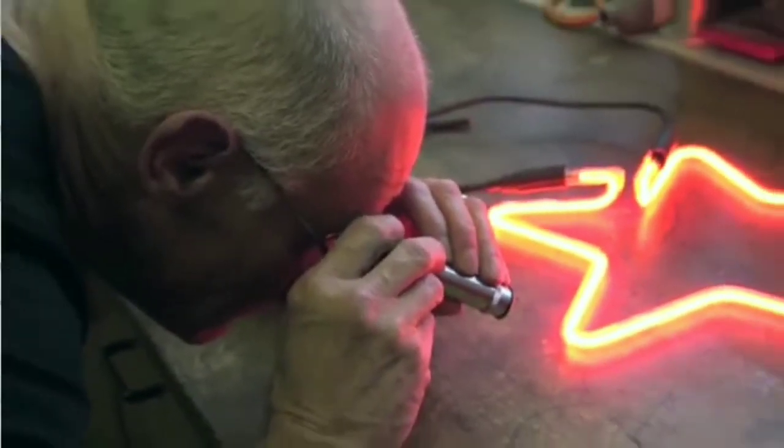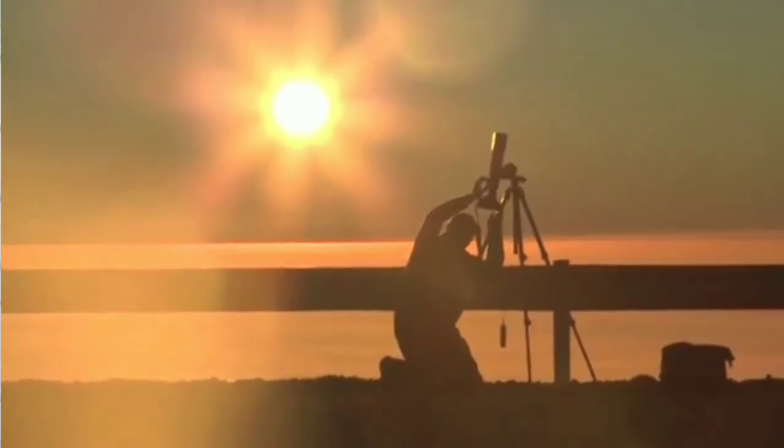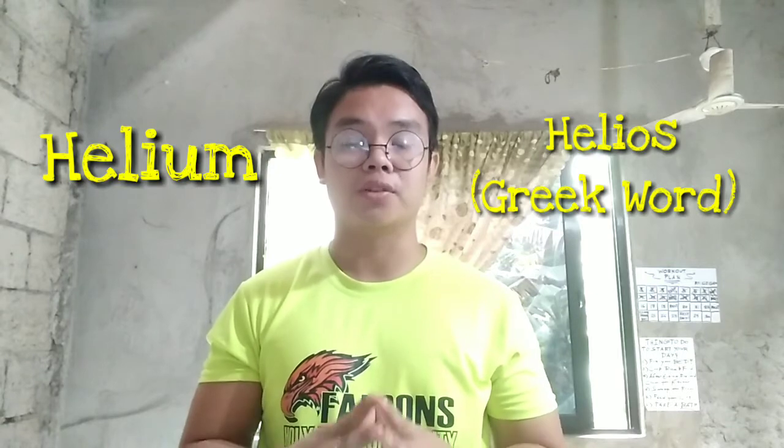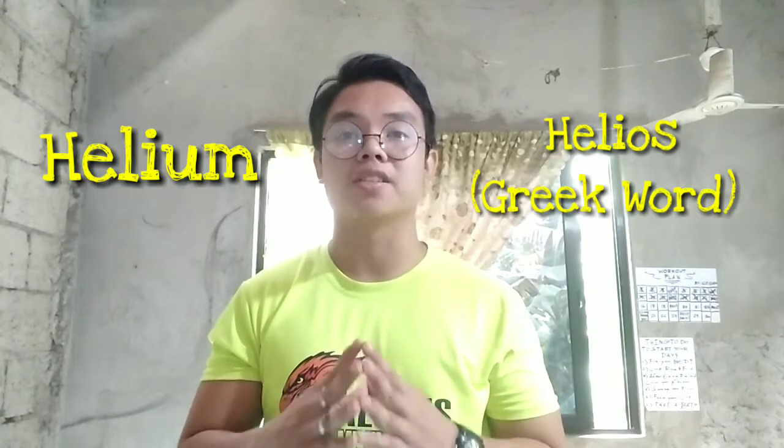And with a small spectroscope, you can look at it and see the very yellow line that was detected in the sun's spectrum. To begin with, they thought it was sodium, and then they realized it must be a new element, and because it was found on the sun, it was given the name helium from the Greek word helios, which is what the sun is called in Greek. And that's pretty much it.